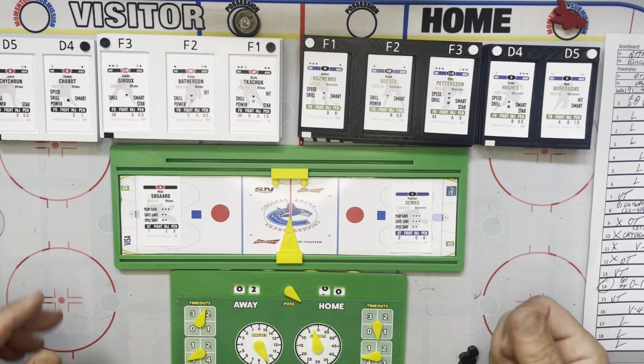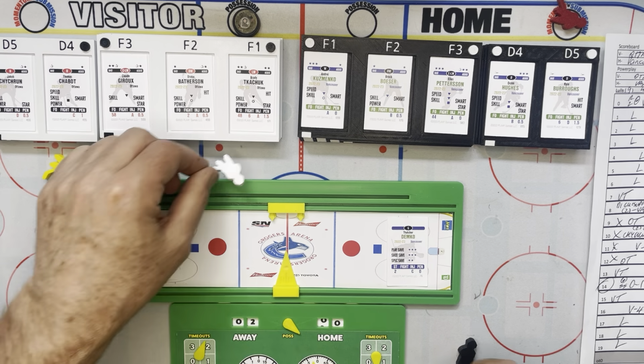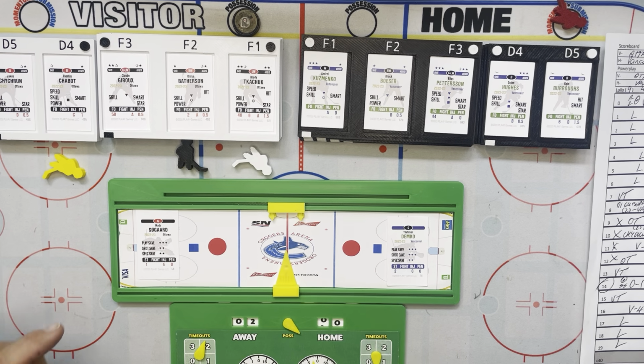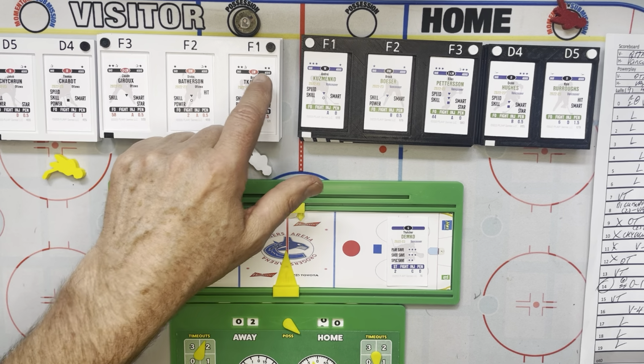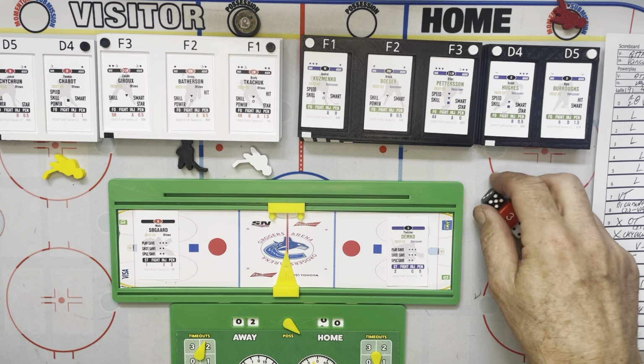It's a 10, so it's going to be 4-1-2. So it's going to be Shabbat. He passes over to Tkachuk. Batherson can take the shot. It's going to be 1, 2, 3, a 4-star shot for Ottawa. It is not in range, number 9.